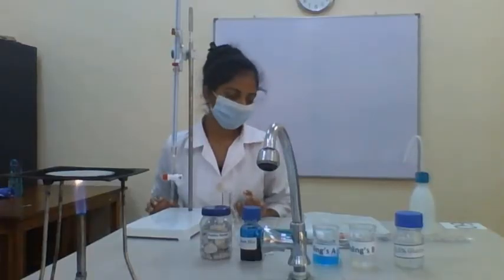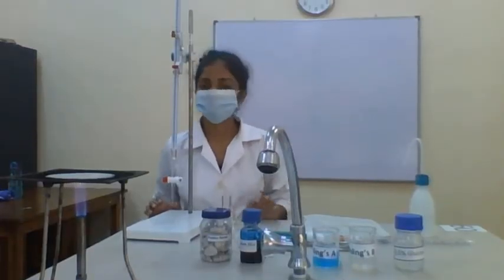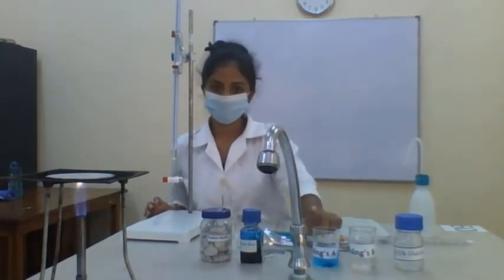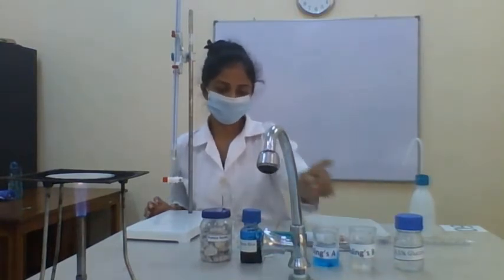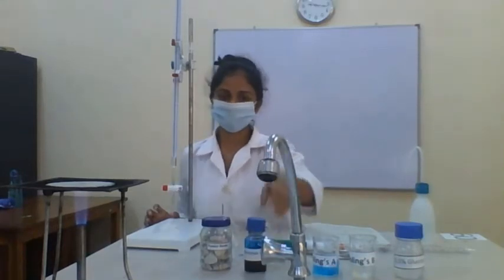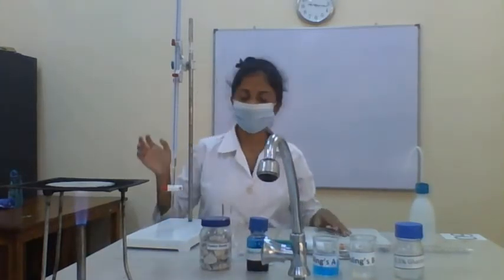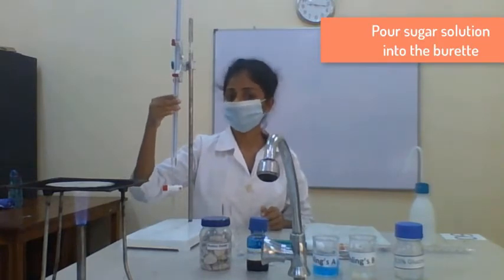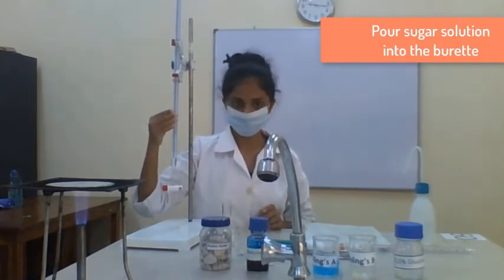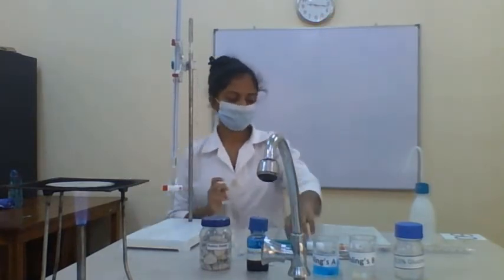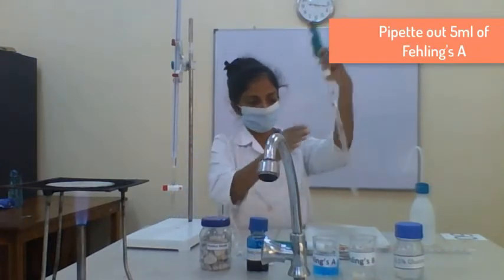Today's practical is glucose estimation. For this practical, we need Fehling A and Fehling B solution, methylene blue indicator, and pumice stones. First of all, we have to pour the sugar solution into the burette. Then we need to pipette out Fehling A solution.